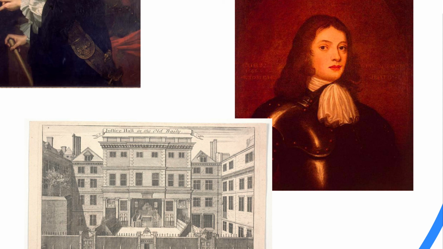"You are agreed?" asked the recorder. "Yes." "Who shall speak for you?" "Our foreman." "Look upon the prisoners at the bar. How say you? Is William Penn guilty of the matter wherefore he stands indicted in manner and form, or not guilty?" "Guilty of speaking in Grace Church Street," comes the reply. "Is that all?" "That is all I have in commission," the foreman said. The recorder replied, "You had as good say nothing," which just means you might as well not have said anything at all. But that's what the jury said.